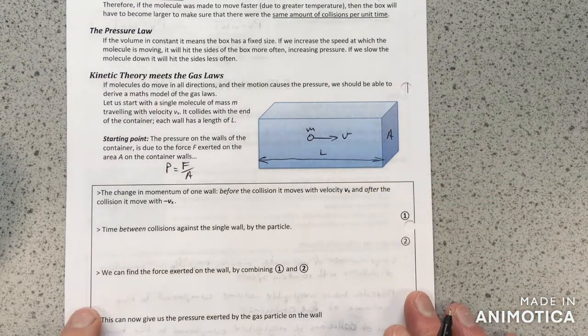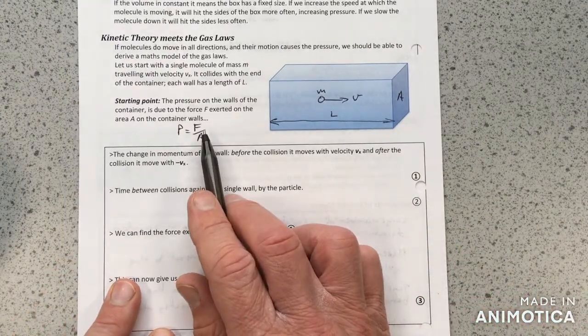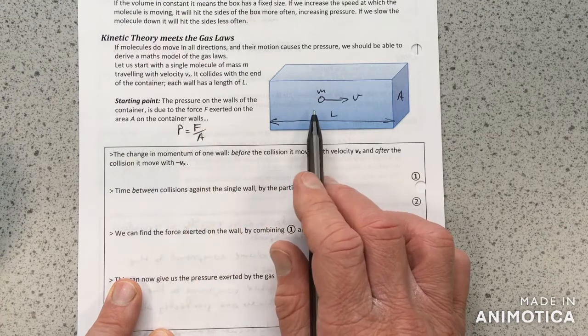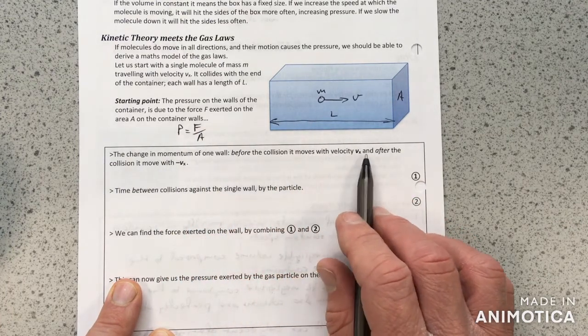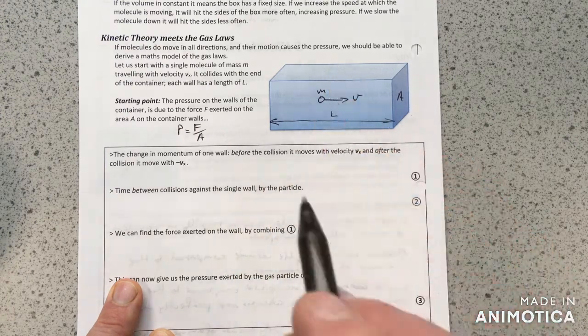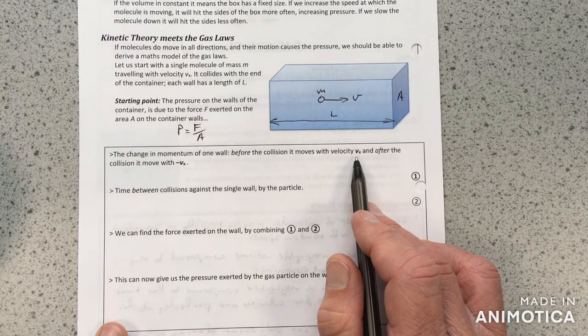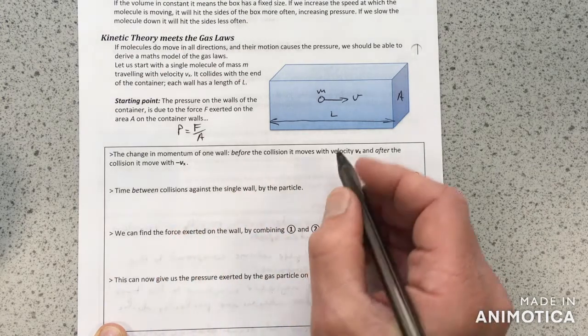Okay, so what we need to think about is, to get the force, we need to think about momentum. It's got a mass, it's moving, so we have momentum. So if we think of it, and we'll be very specific, if it's moving in that x direction, y direction, z into the page, if we just think about the x direction, it's going to be moving forwards with velocity and then moving backwards with minus velocity, negative direction.